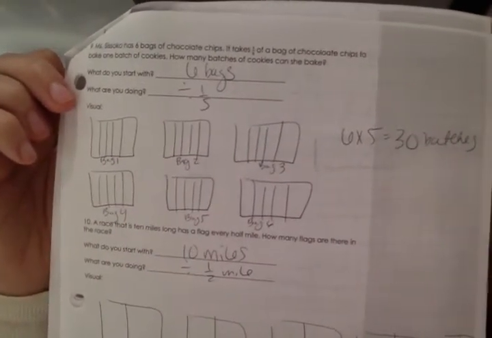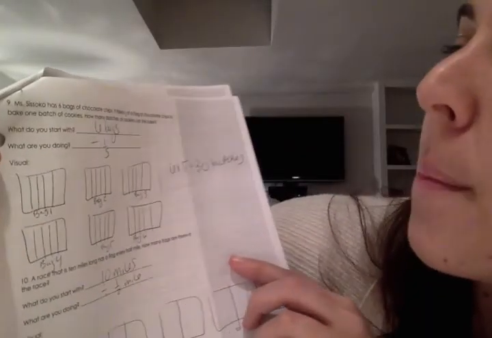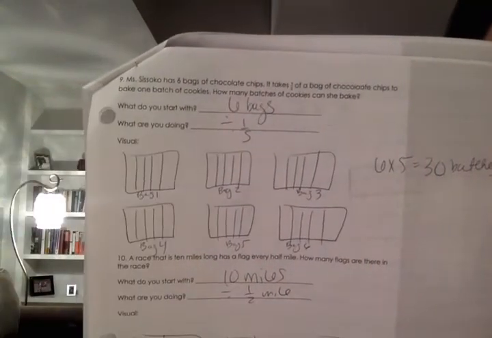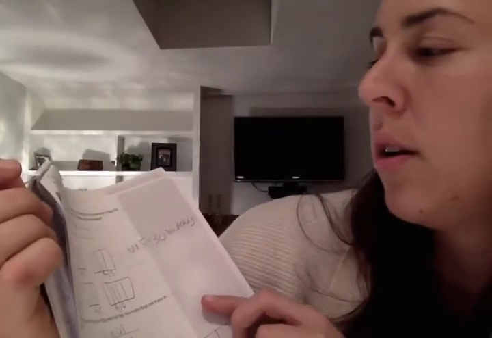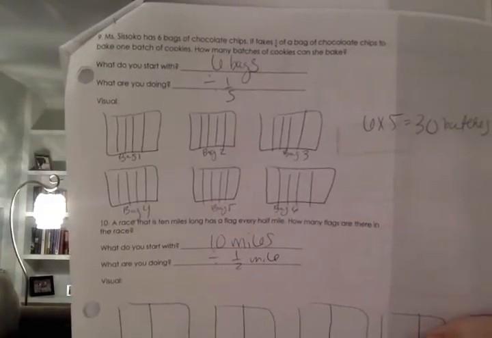Ms. Sissoko has 6 bags of chocolate chips. It takes 1/5 of a bag to make 1 batch of cookies. How many batches of cookies can she bake? So we start with 6 bags of chocolate chips. We know that she can make 5 batches with each bag. So we're dividing them into 1/5 pieces.